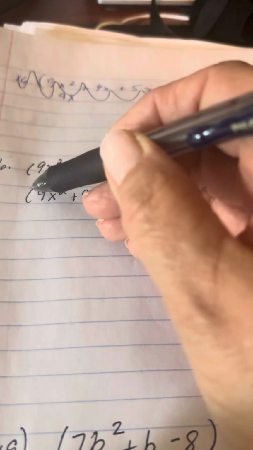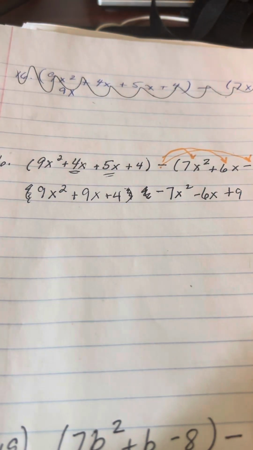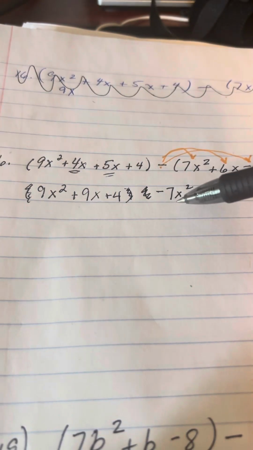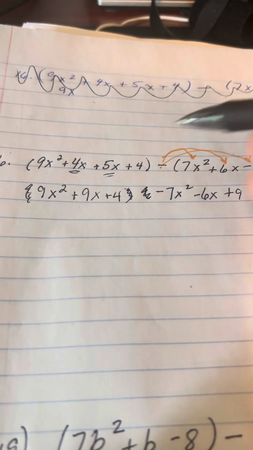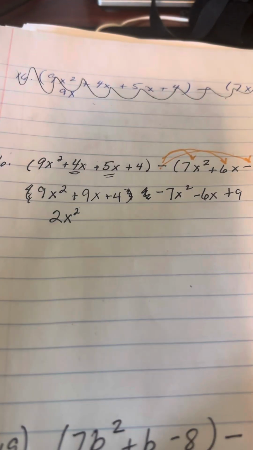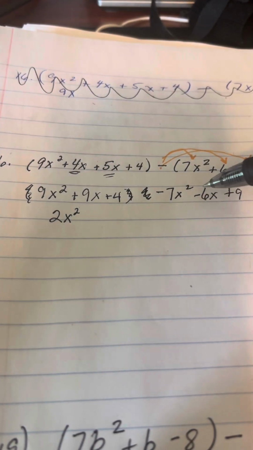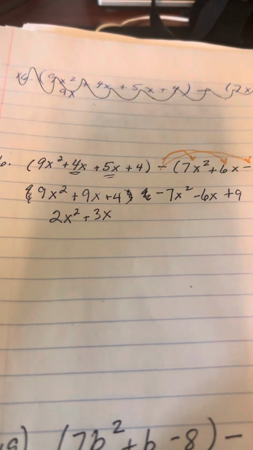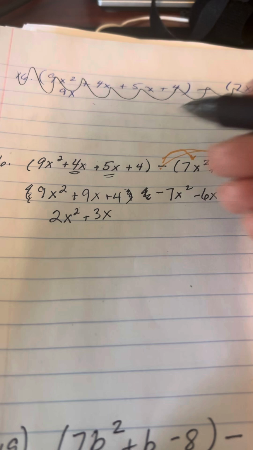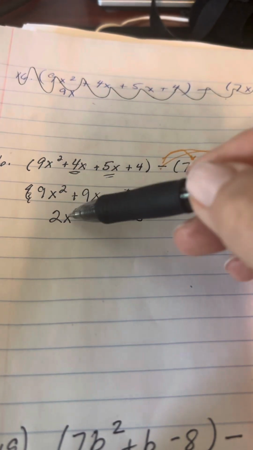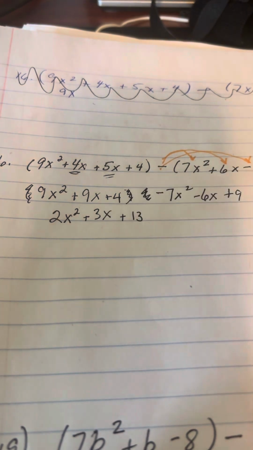Here, all I really need to do now is collect like terms. I've got a 9x squared and a negative 7x squared, so 9 minus 7 is 2x squared. I have 9x minus 6x, which is 3x. Then I have 4 plus 9, which is 13. I've collected all the like terms because remember, x squared is not the same as x, so that problem is done and simplified as well.